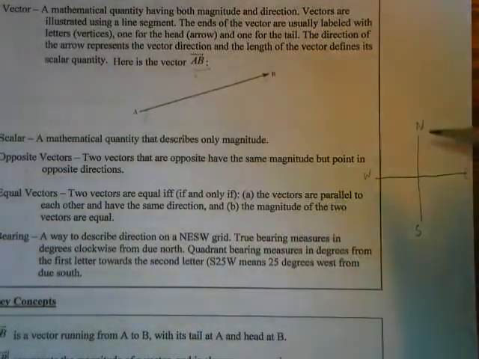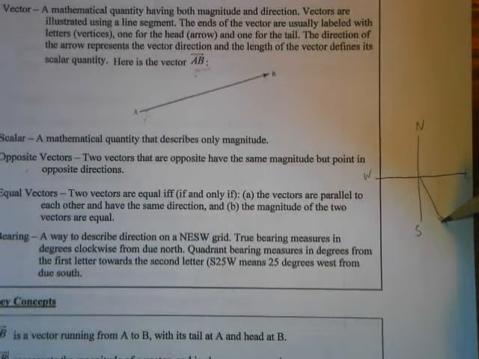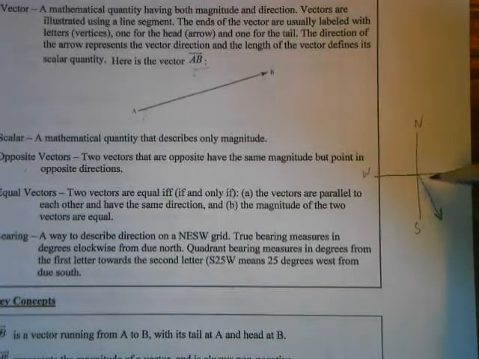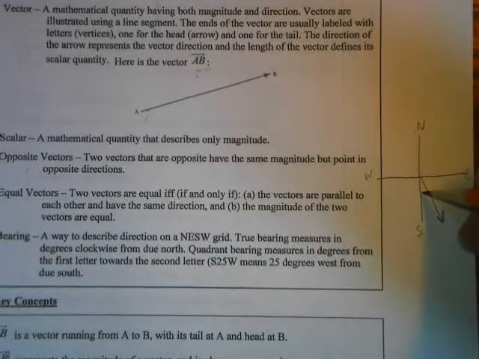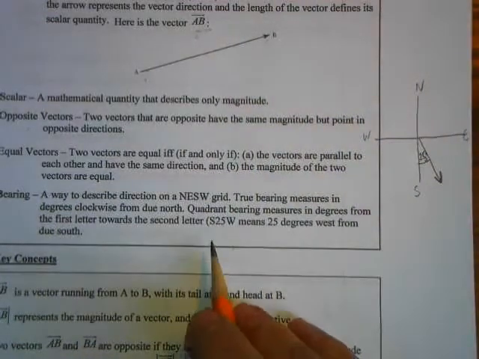So if I had a vector that was, say, down here, pointing this way from the origin or the middle of the compass, and there's a 25-degree angle here. There's a number of ways I could label this vector. I could call it what they've done here.